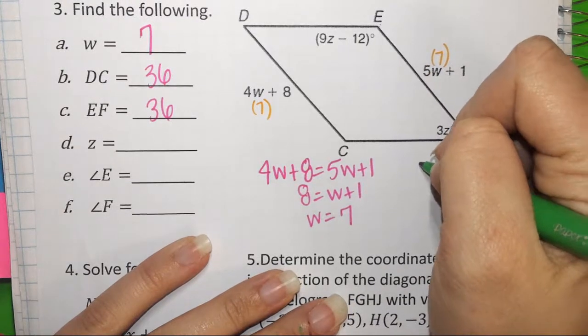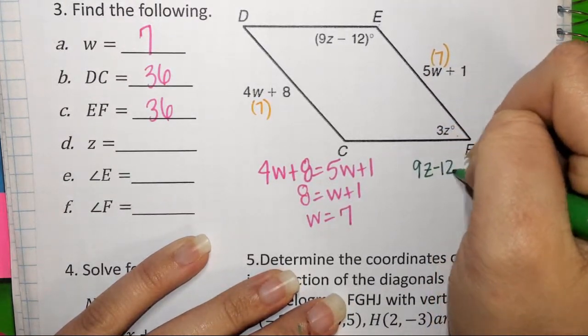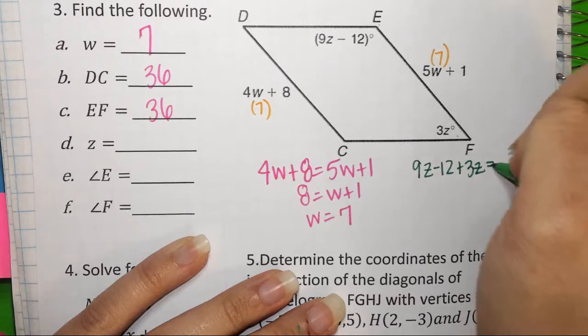So we would do 9Z minus 12 plus 3Z equals 180.